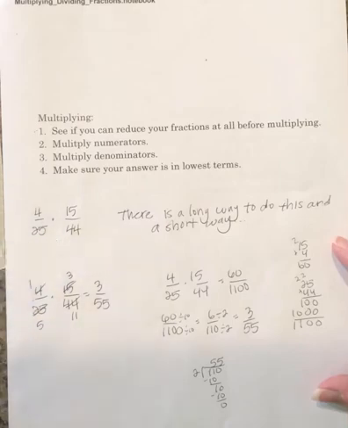I looked at my numbers and tried to find if there's any common factors in any combination of numerator and denominator. So I looked here, 4 and 44 have a common factor of 4. So I'm going to divide both of those numbers by the common factor. 4 divided by 4 is 1. 44 divided by 4 is 11. 15 and 25 had a common factor of 5. So I divide by that common factor. 15 divided by 5 is 3, and 25 divided by 5 is 5.